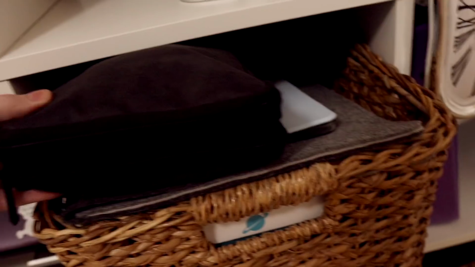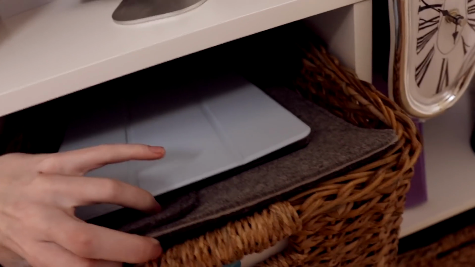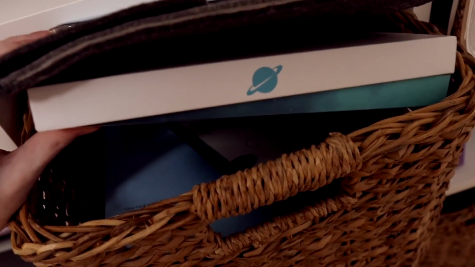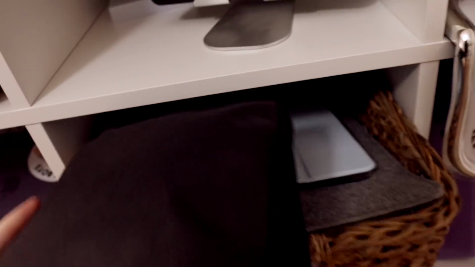So these are my most used cords contained in this pouch. And then I have several different iPad cases and a bunch of other fun stuff. Sometimes companies will send me stuff, and I have all of that here. So that is that wicker basket.